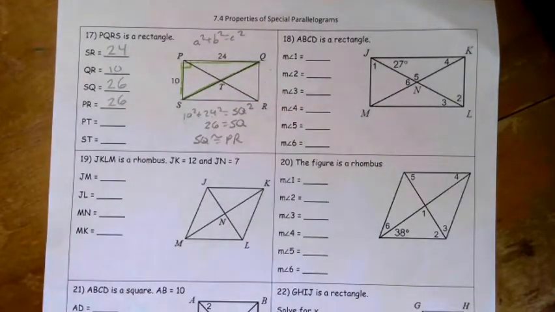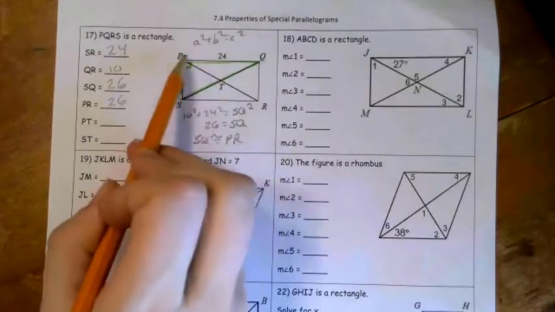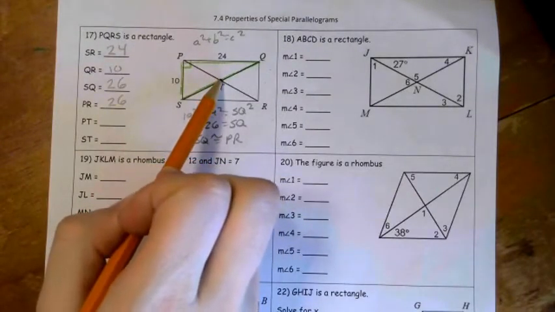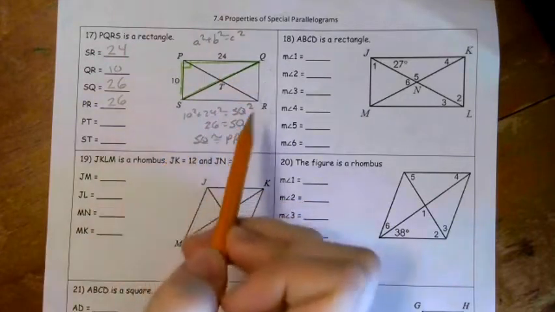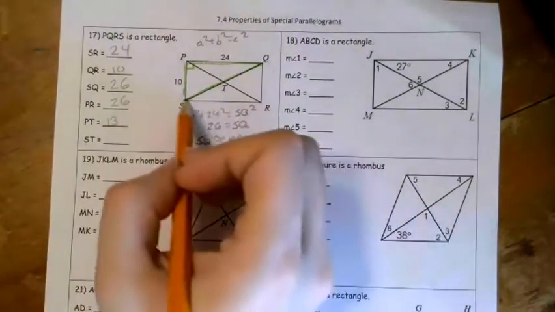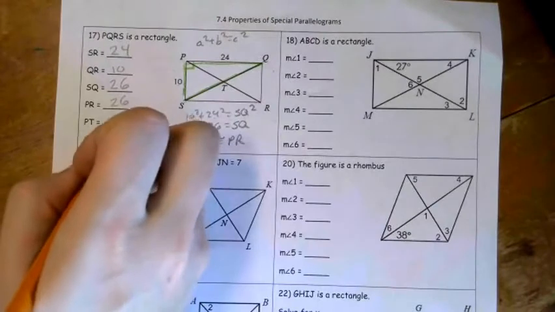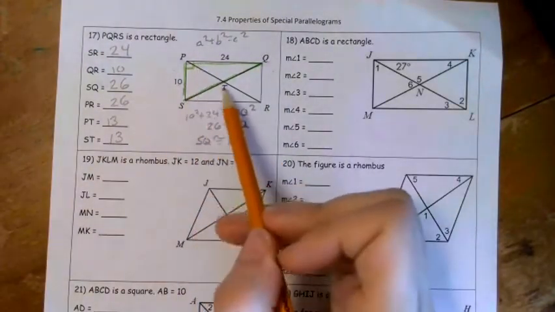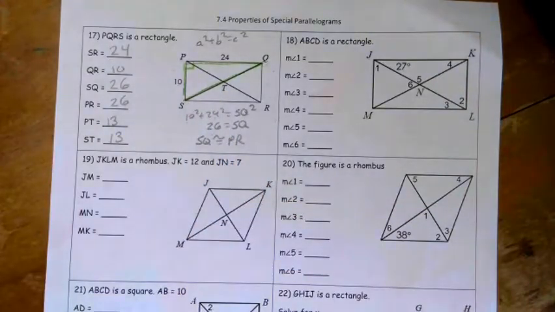For PT, T is going to be the midpoint because the diagonals bisect each other for any parallelogram. So we would need to figure out what half of 26 is. Well, that should be 13. And then we also have an ST that is also 13 because SQ is 26 and we know the diagonals bisect each other. So this is going to be half of it.